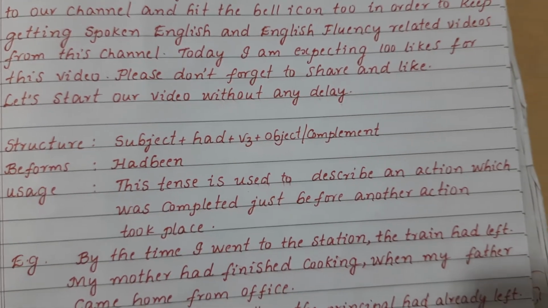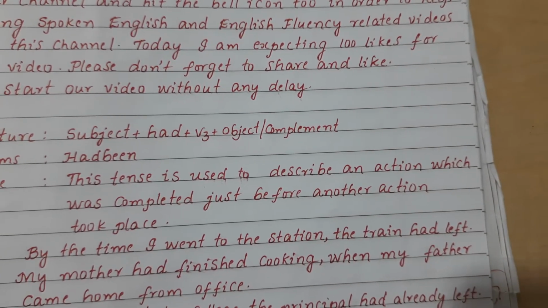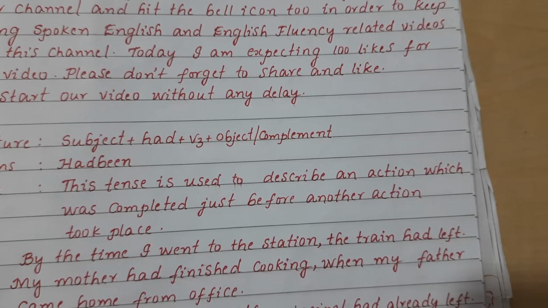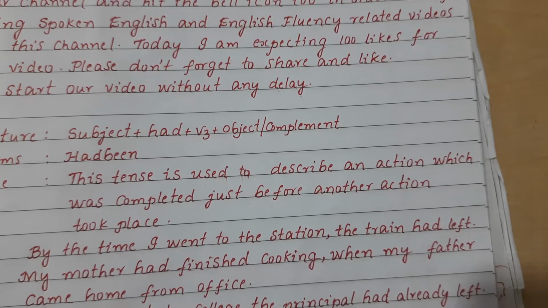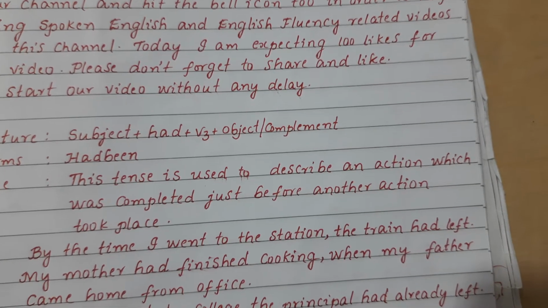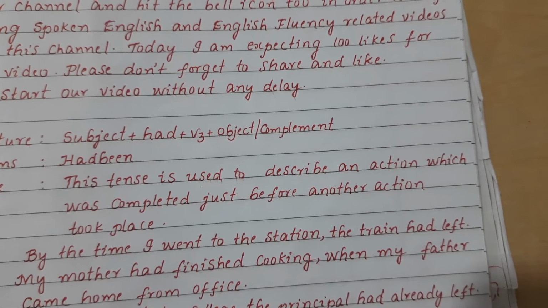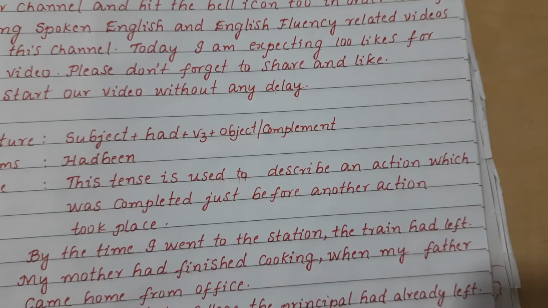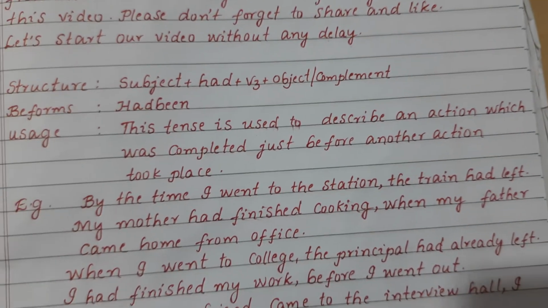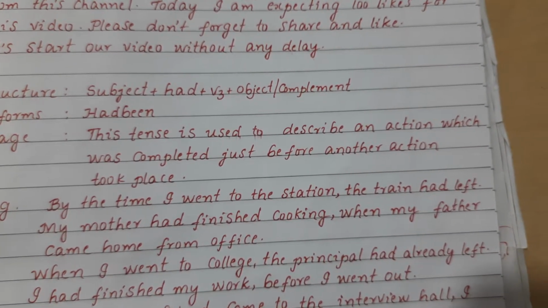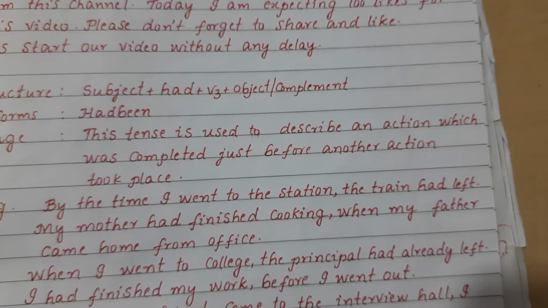Uses. The definition of this tense is: this tense is used to describe an action which was completed just before another action took place. Example, by the time I went to the station, the train had left.